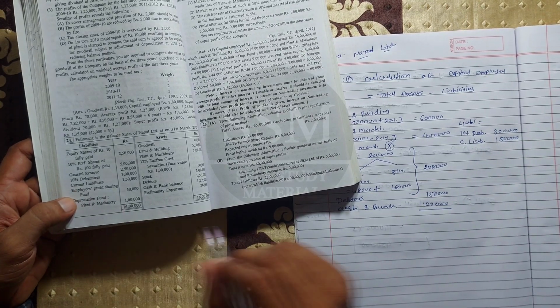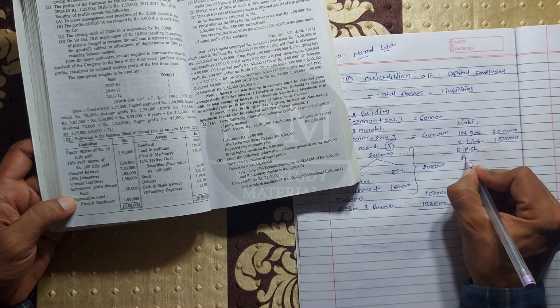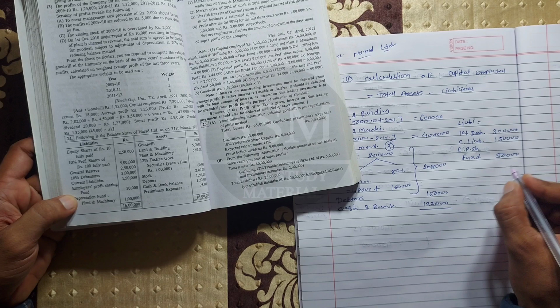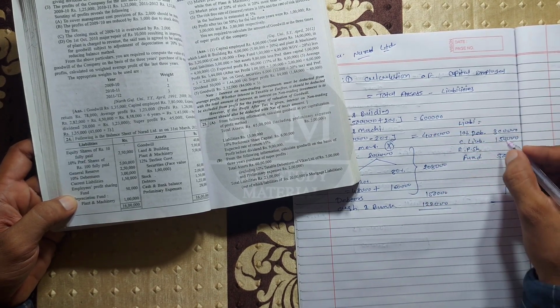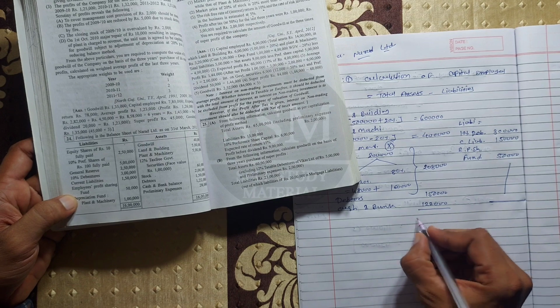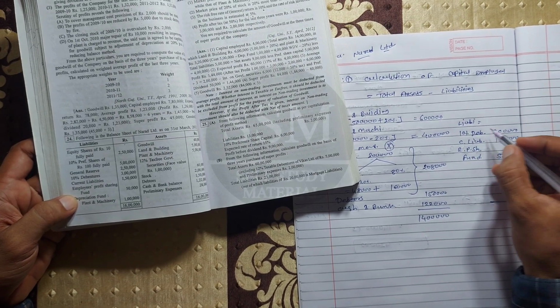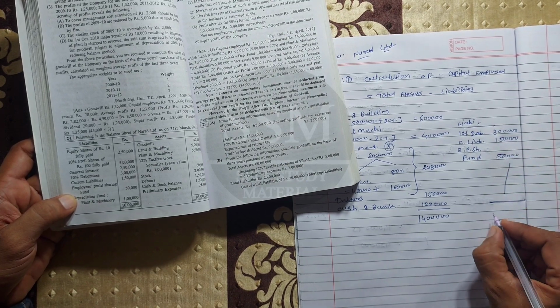Next, employee profit sharing fund, amount of rupees 50,000. Total assets are 14 lakh, and total liability is 3 lakh plus 150 plus 50, answer is 5 lakh rupees.